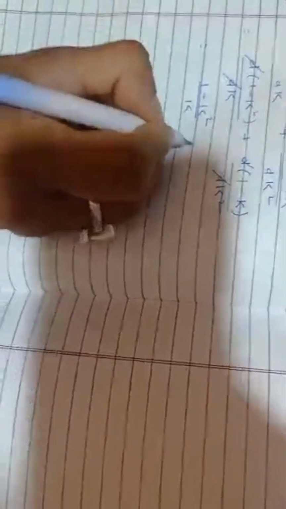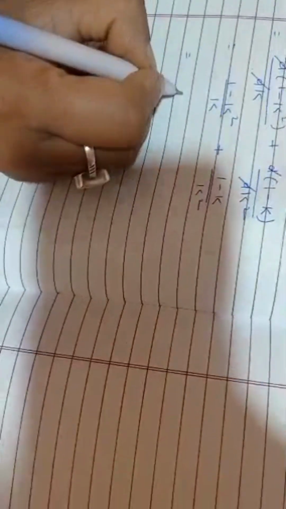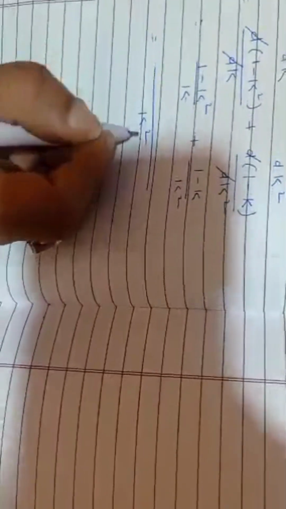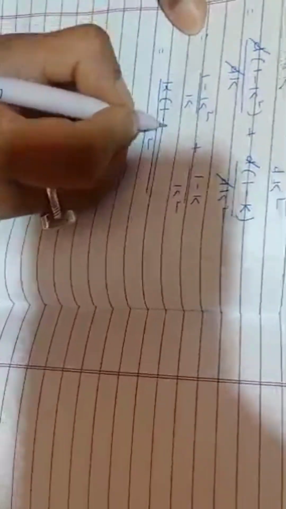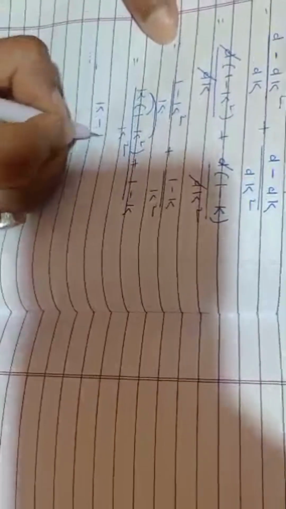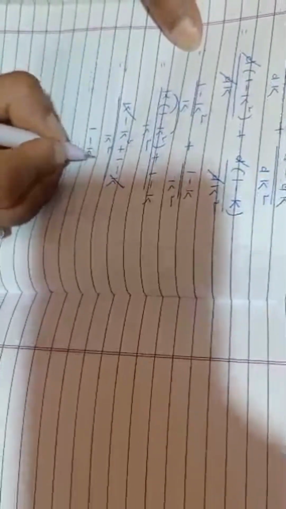Now 1 minus k square upon k plus 1 minus k upon k square. Now take out the LCM of k and k square. You will get k square. This k cancels this k square k times, and we are left with k times (1 minus k square) plus 1 minus k. Now I am multiplying k by 1, then k by k square. You will get k minus k cube plus 1 minus k upon k square. K minus k and plus k cancel out, and you may write like this: 1 minus k cube upon k square. Right?